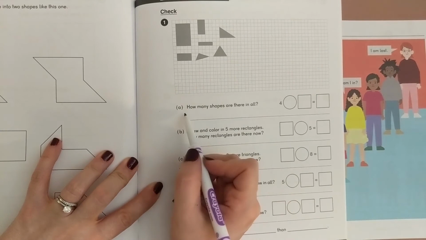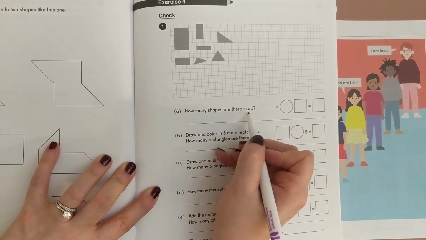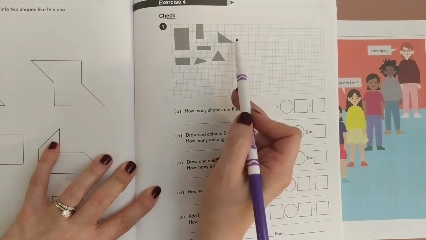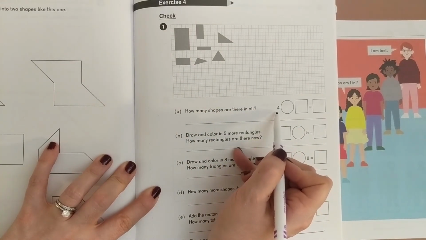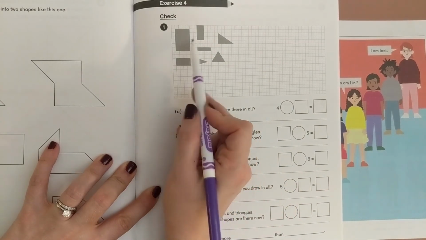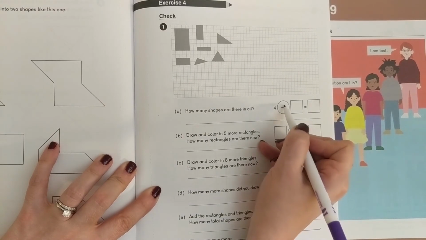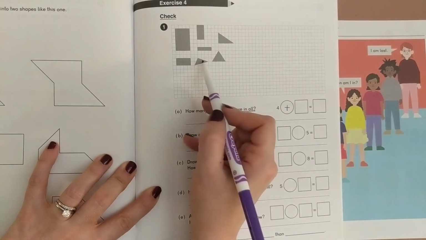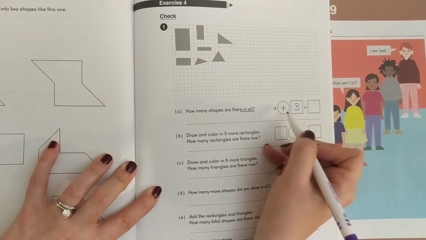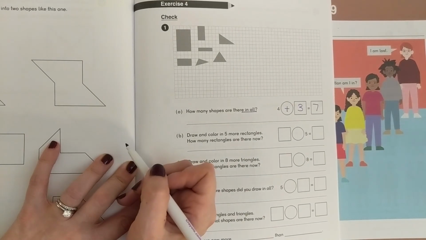So for example, I'll start with letter A and do just one for you guys. It says, how many shapes are there in all? It's referring to the shapes here. There is 4. Which shape do you think the 4 represents? I can tell there's 1, 2, 3, 4 rectangles. So 4 rectangles plus, because it said there are in all, how many other shapes are left? There's 3 triangles. 4 rectangles plus 3 triangles equals 7.